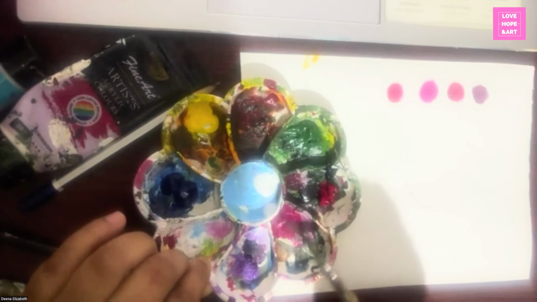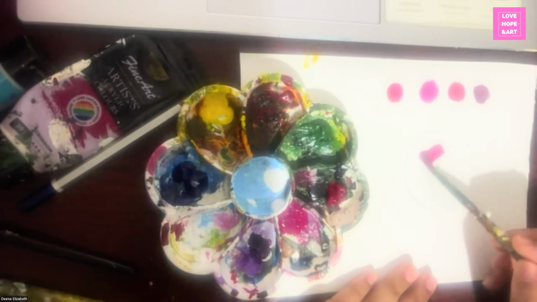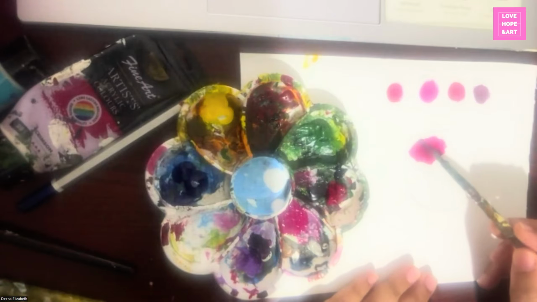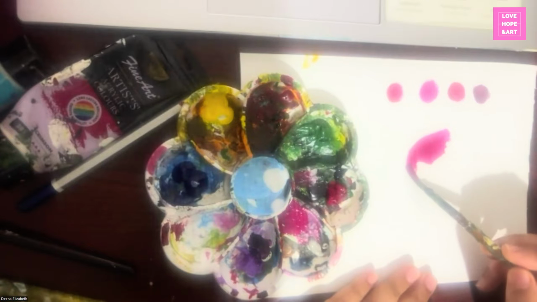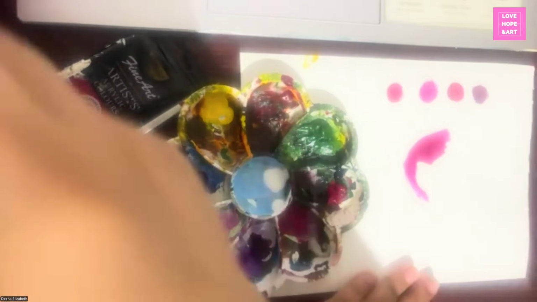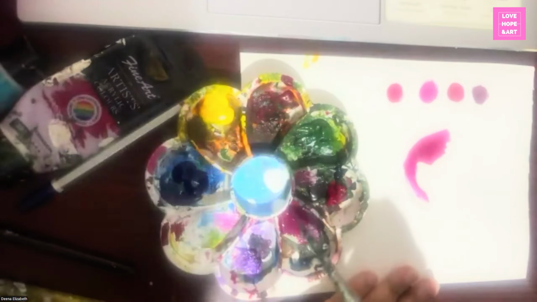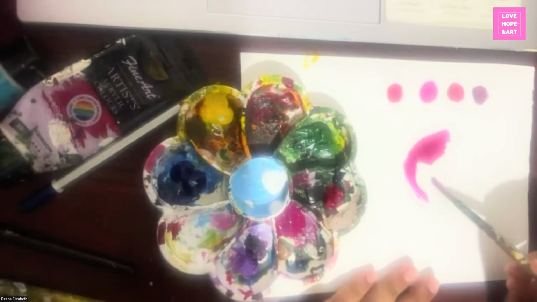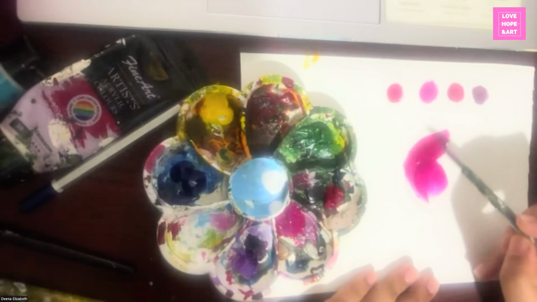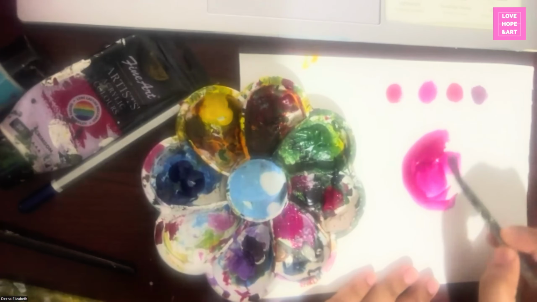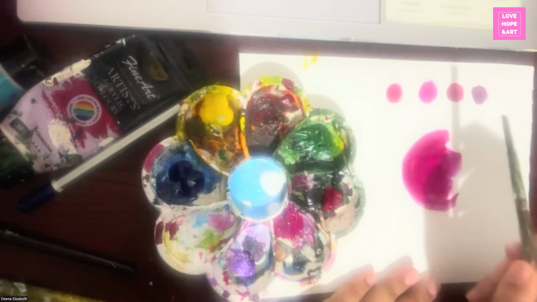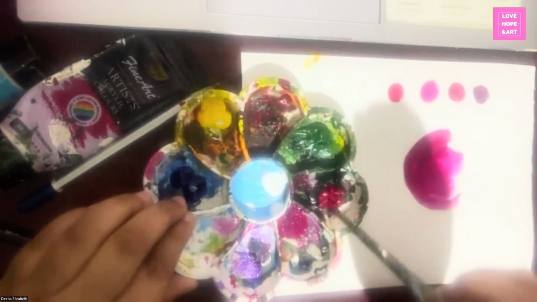Okay, we mixed the tone here. Just going to fill it out. Now this layer, even if it goes out of the boundary, it's absolutely fine. You can mix a bit of water and build up the painting if you feel like your paint is not flowing enough.